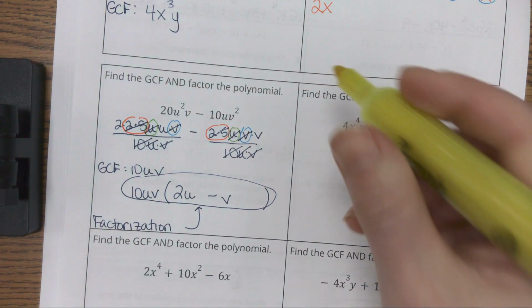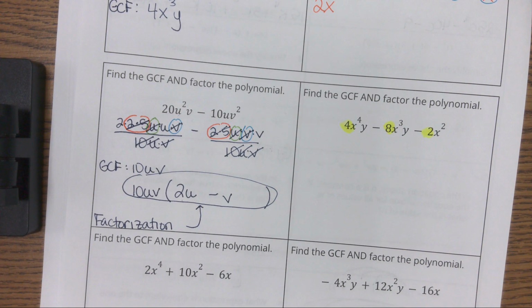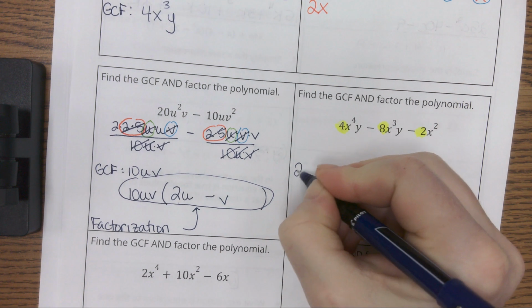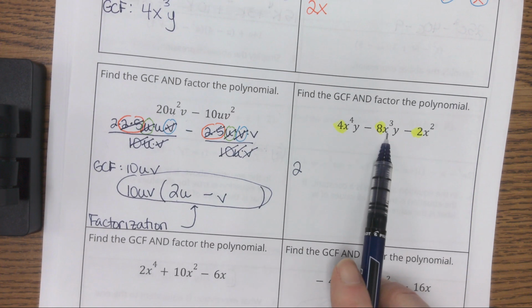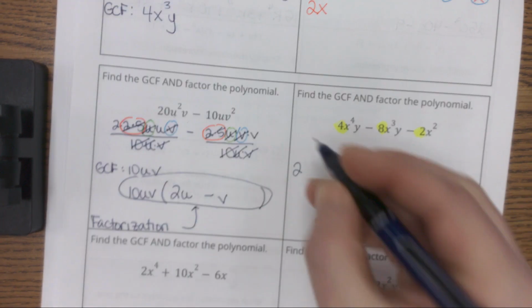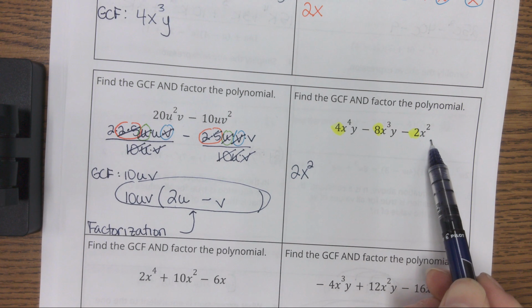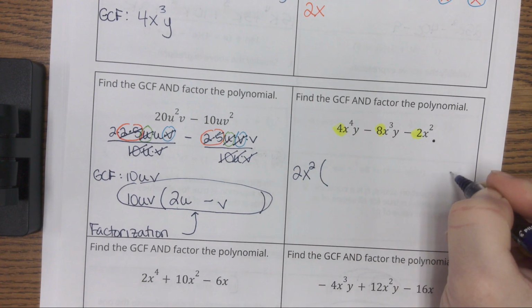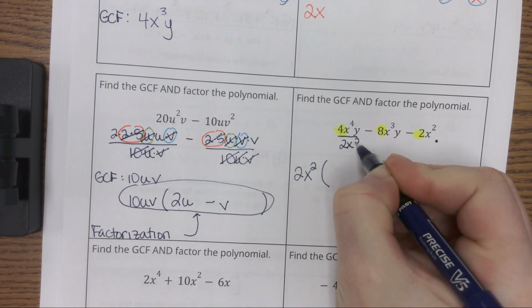All right, we got a 4, we got an 8, we got a 2. GCF of the numbers is 2. Okay, so I'm going to leave some space here, so a 2. Remember, x to the 4th means x, x, x, x. How many x's can I take out of all of them? Good, x squared. This has a y, this has a y, that does not have a y. So guess what? I cannot take y out. All right, so then we make our parentheses. And up above here, let's just divide each of these by 2x squared.